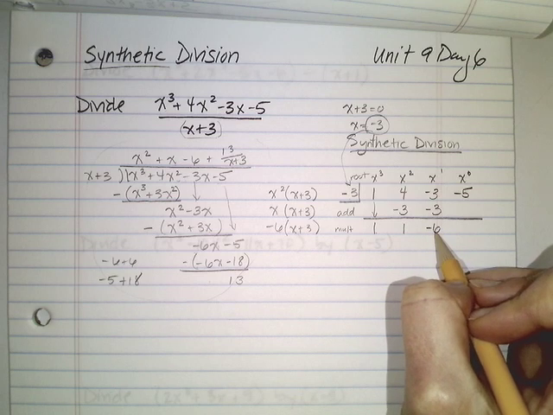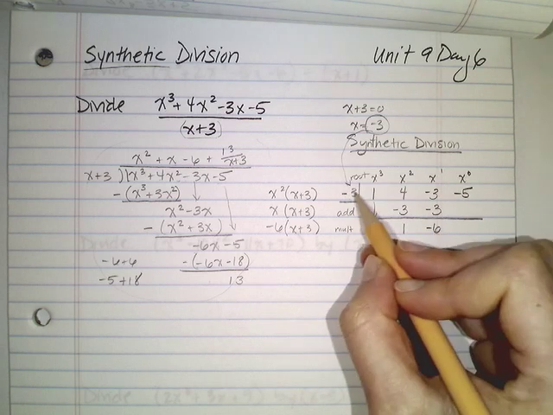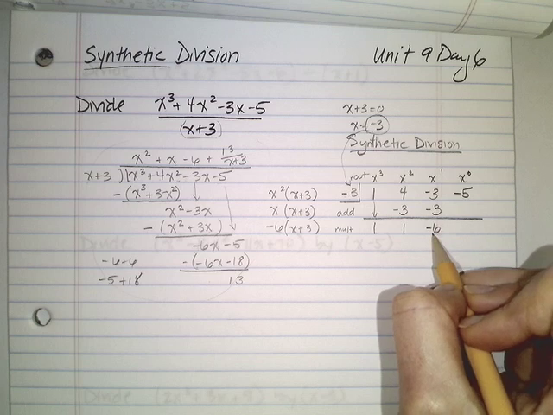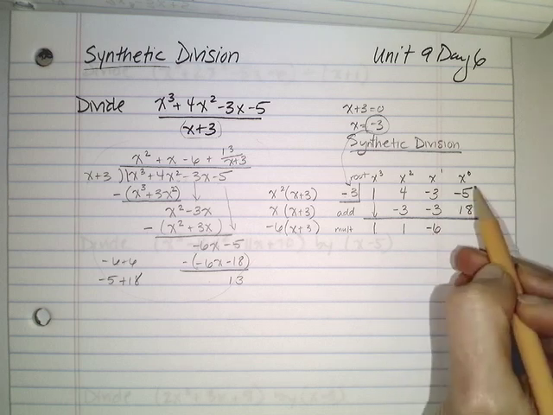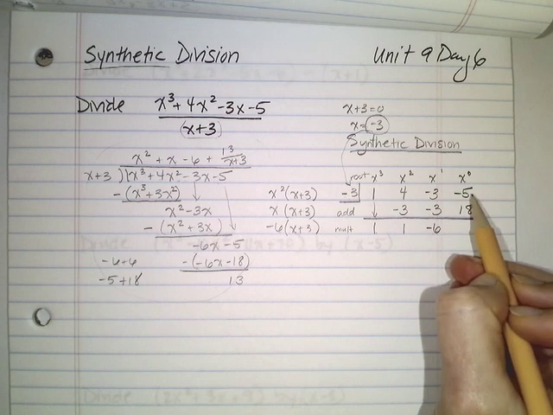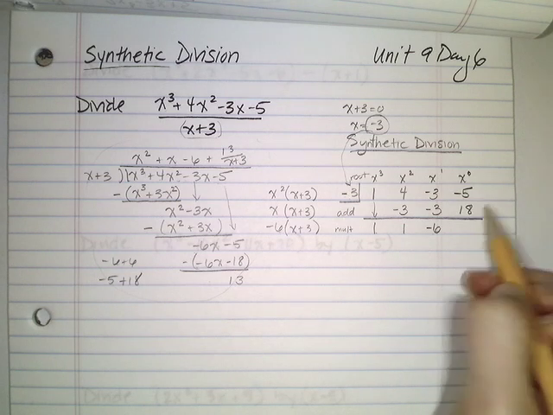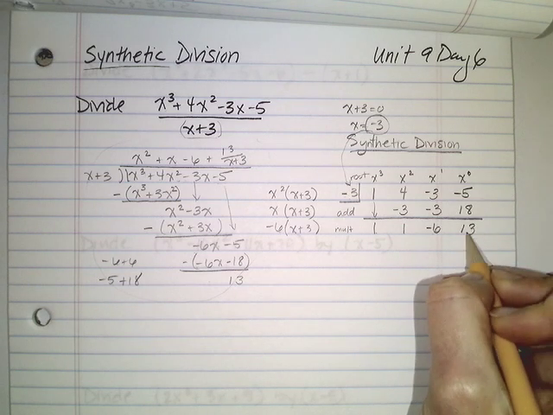I'm below the line, so I multiply. Negative 3 times negative 6 is positive 18. I'm above the line, so I add. Negative 5 plus 18 is 13.